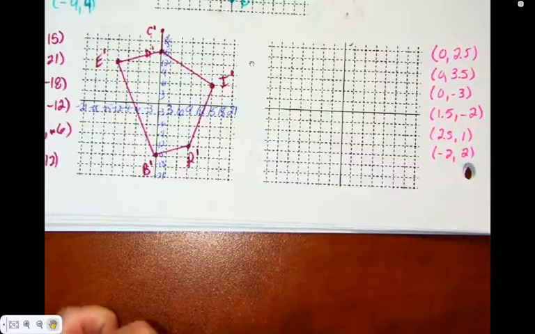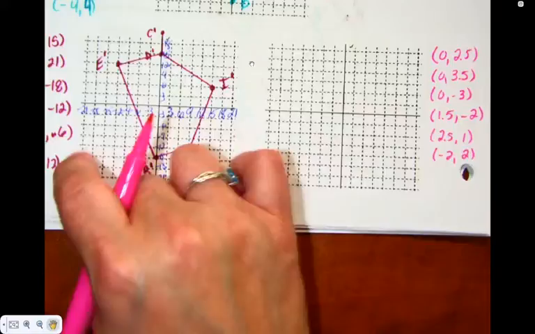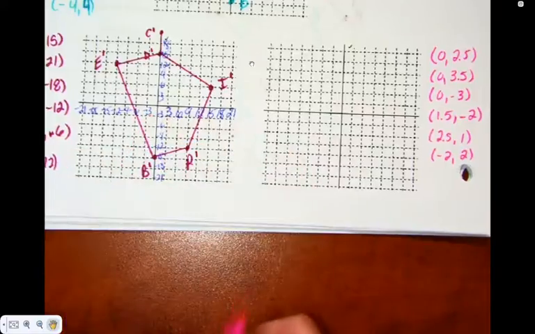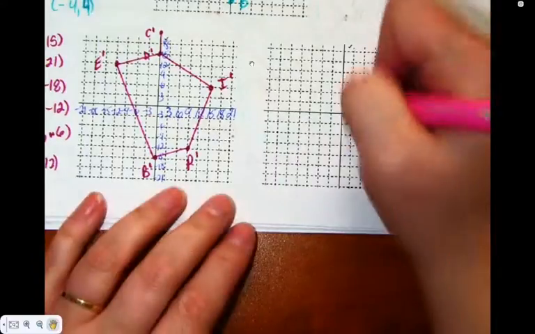Oh, I did it wrong. I was doing half of the... Oh, half of this one? Yeah. Back to the original. I have 7 points on my thing. That's why I messed up.